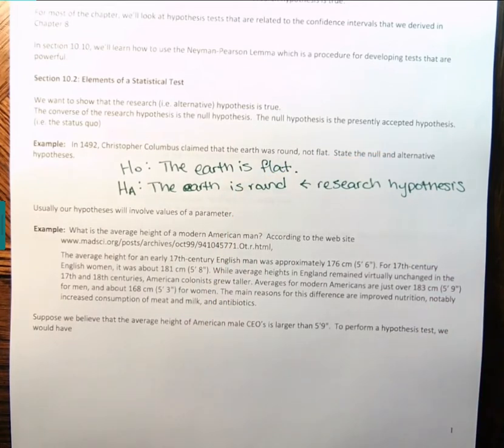Now, typically we identify the alternative hypothesis first because it is our research question, is what we're trying to prove. But notationally, when we write out the null and the alternative, the null is listed first and the alternative is usually written second. And then usually these hypotheses are going to involve the values of the parameter. You can think of them as what I am trying to prove about the population, but we're going to use sample information to assess that claim.